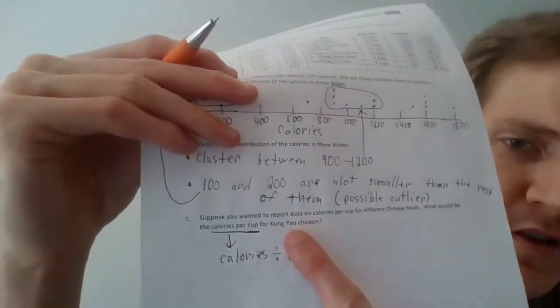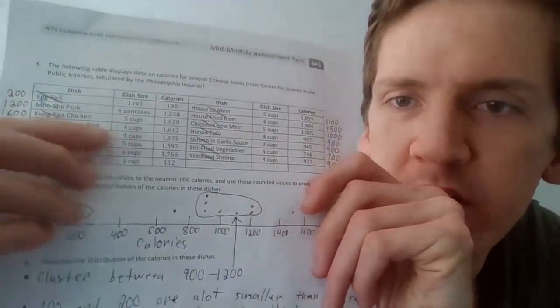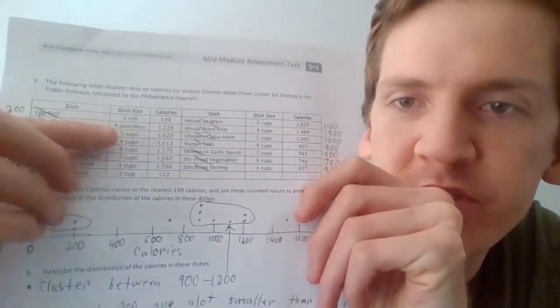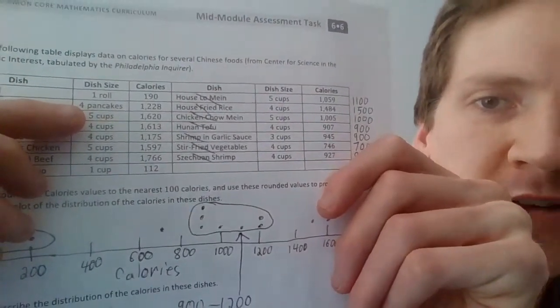And they want Kung Pao chicken. So I'm going to have to look in that table and see if I can figure out how many calories Kung Pao chicken has and how many cups it took to get it. And keep in mind that we are not using the rounded numbers at this point. So if I look at Kung Pao chicken, it has 1,620 calories. Okay? And there are 5 cups. In other words, it takes 5 cups to get those 1,620 calories.